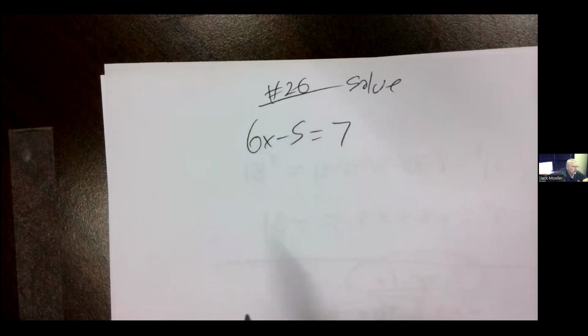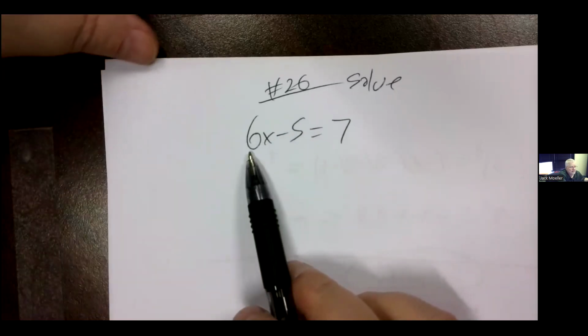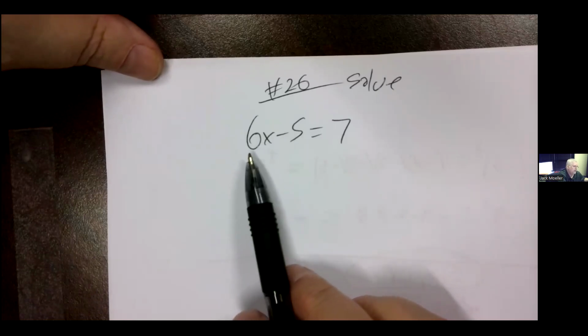If you make a conceptual mistake, like let's say that you are subtracting 6 here, that's a conceptual mistake because that's not the opposite operation. That's at least half off on the problem.